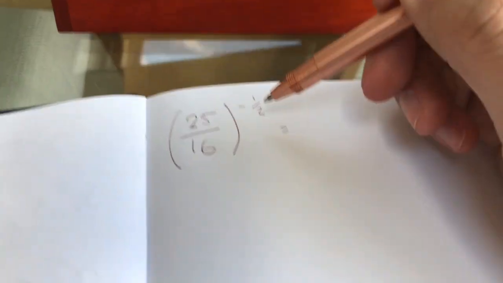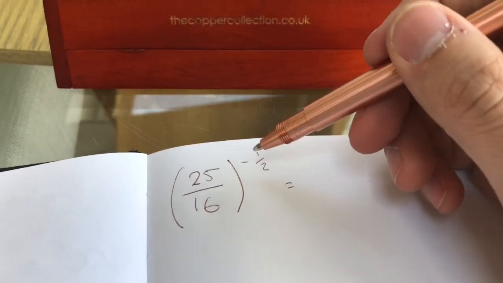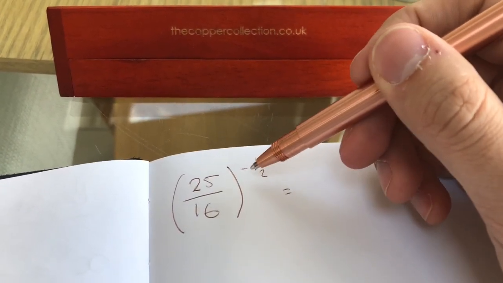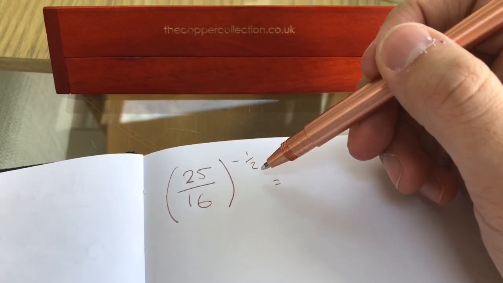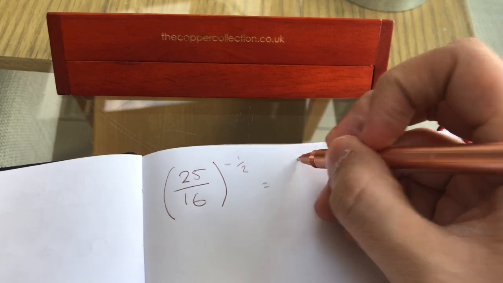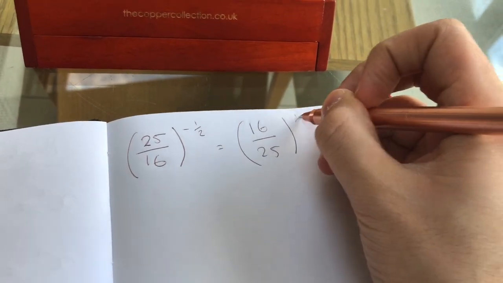So if you've seen my TikTok video, you'll know that negative indices flip a number upside down. So let's do some combined fractional and negative indices. So the first thing I always like to deal with is the actual negative power here. So that flips this number upside down, but the numerical value of the power will stay exactly the same. So this fucker becomes 16 over 25 to the power of a half.